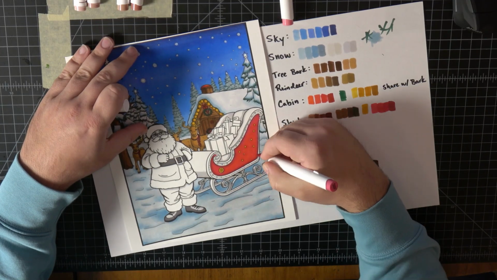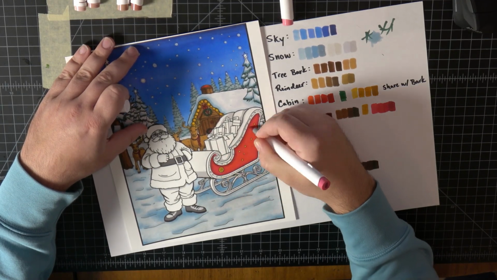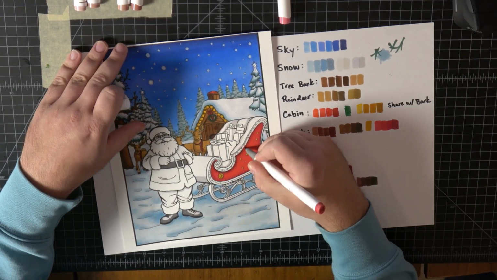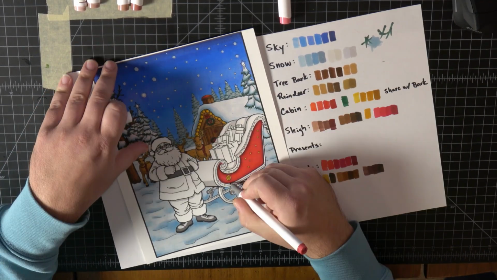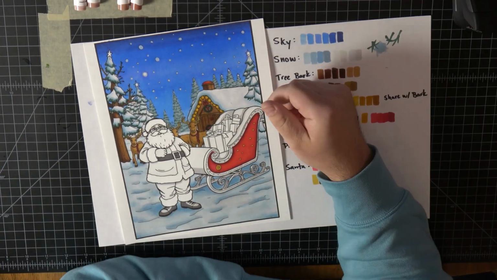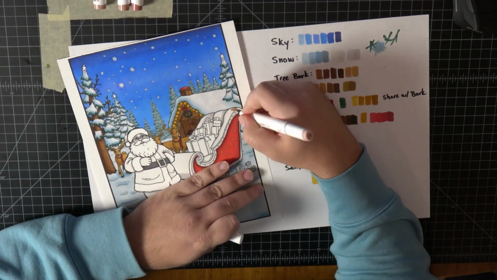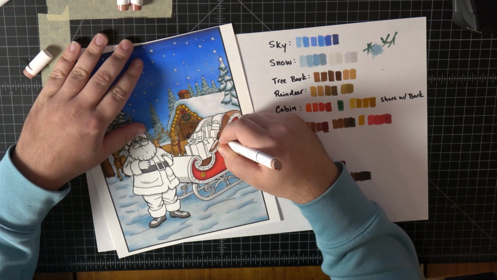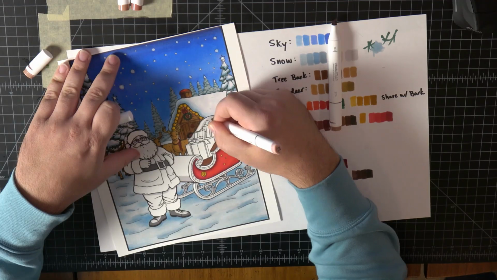And I guess there's a few reasons why. Number one, you want to try to use all the markers in your collection. Otherwise, if you just keep using the same colors over and over, you're going to end up running out of those colors, and then you'll be left with half a collection. And chances are the markers you're left with are the ones you don't really use as often.